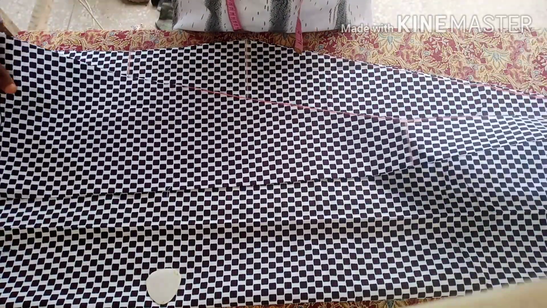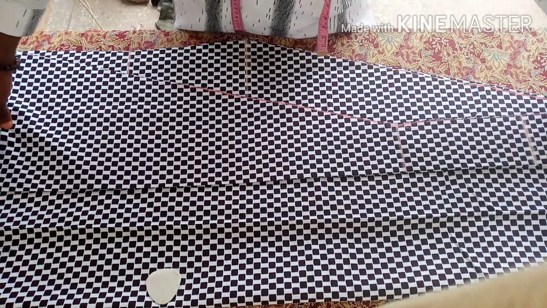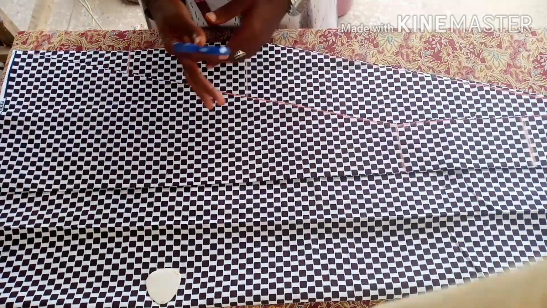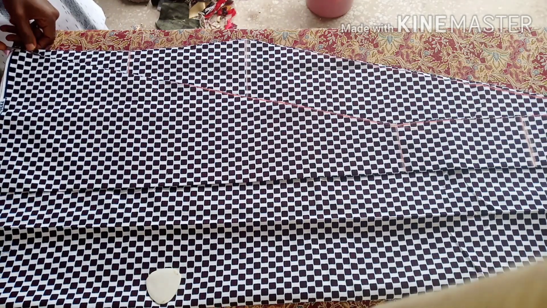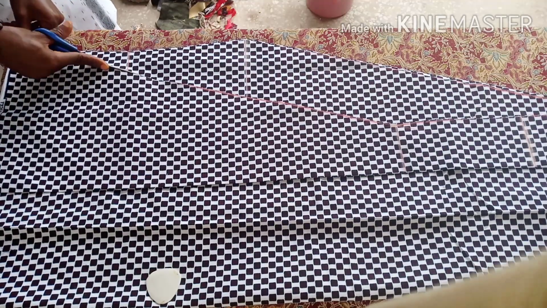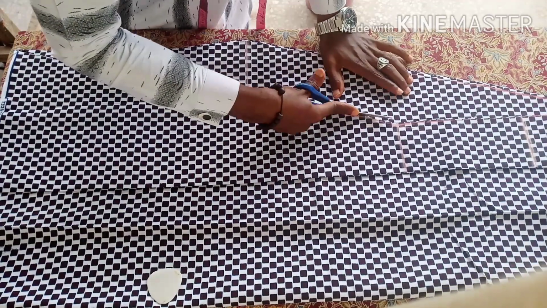So now to cut the remaining one, you are going to carry the center front, turn it the other way around, place it on the remaining fabric, then you trim out the same shape. Just follow that shape. Please don't mind my fabric is too bright. I'm sorry.